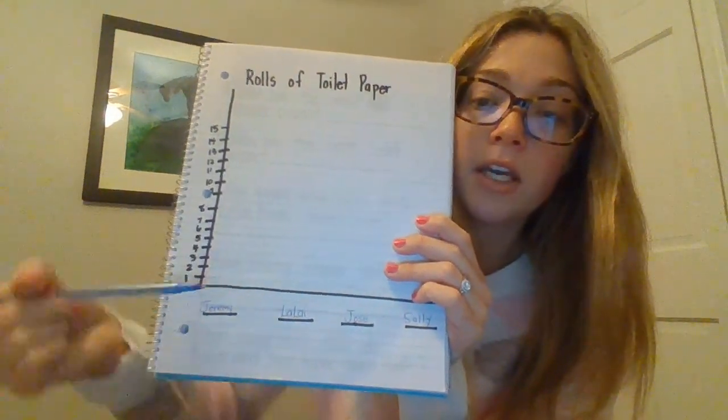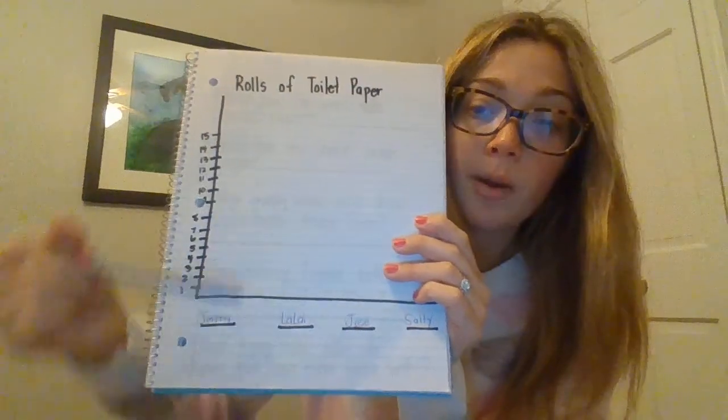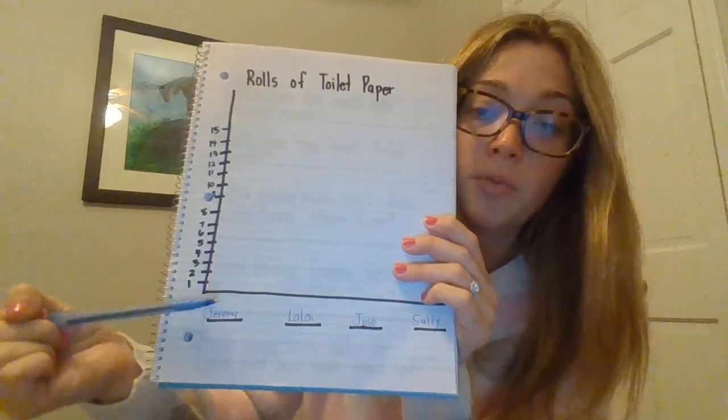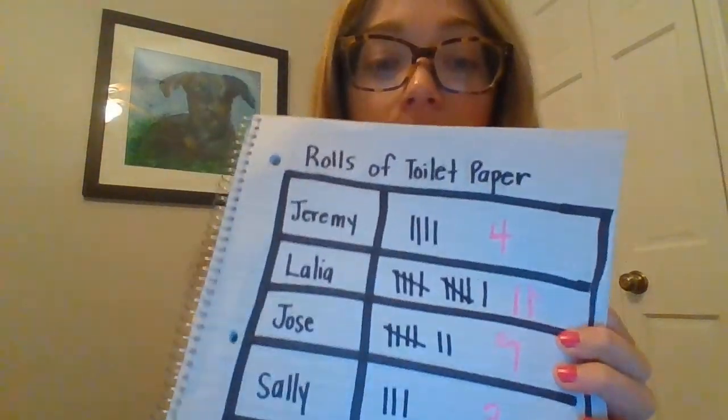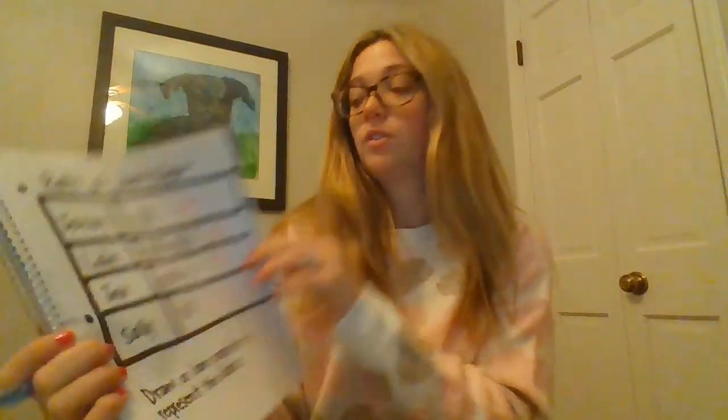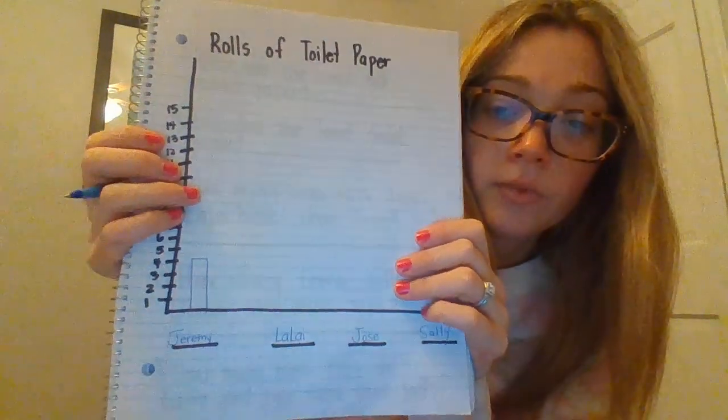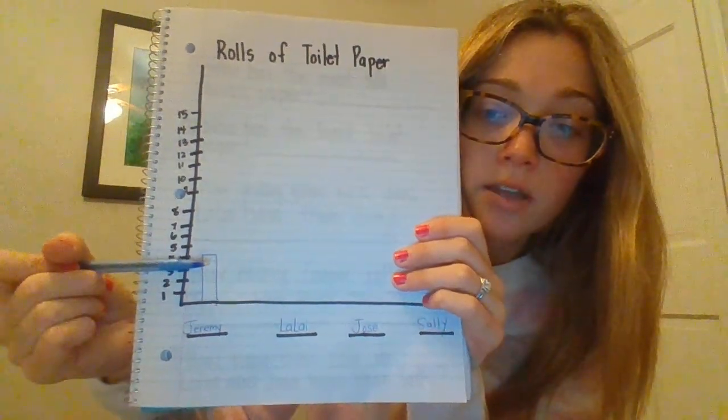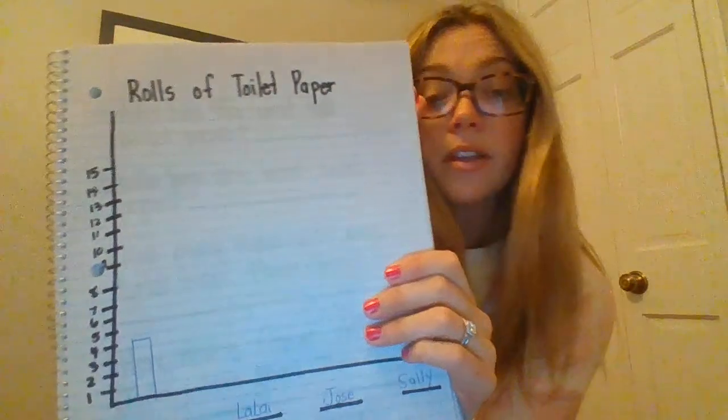Before I can create the bar to represent how many rolls of toilet paper Jeremy has at his house, I have to go back and check how many he had. When I look at my data, I can see, okay, Jeremy only had 4 rolls. So I'm going to draw a rectangle showing that Jeremy has 4. You can color it in or you can leave it blank.